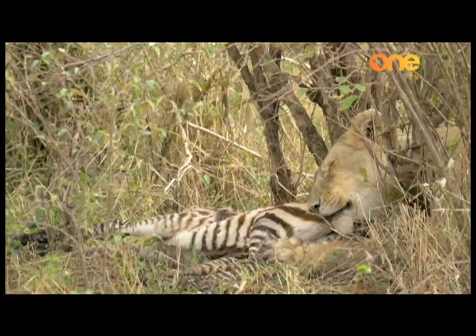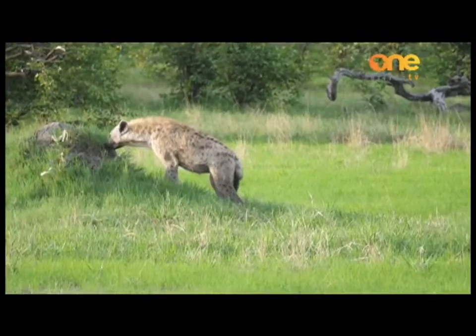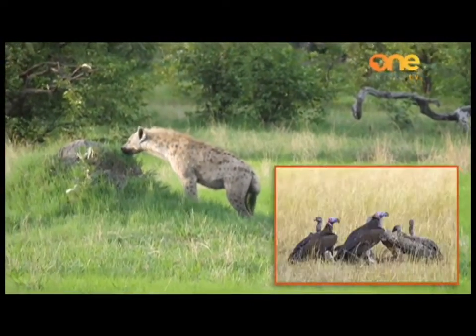Predators kill, hunt, and eat other animals, for example, lions and leopards. Scavengers eat dead remains of other animals, for example, hyenas and vultures. Now do not get confused. Both predators and scavengers are carnivores because they eat meat. The difference is predators hunt and kill other animals, while scavengers do not hunt and kill. They eat remains of animals that have already been killed or have died of a natural death.